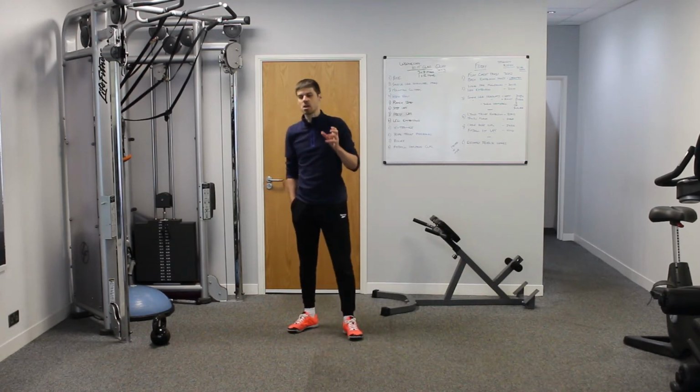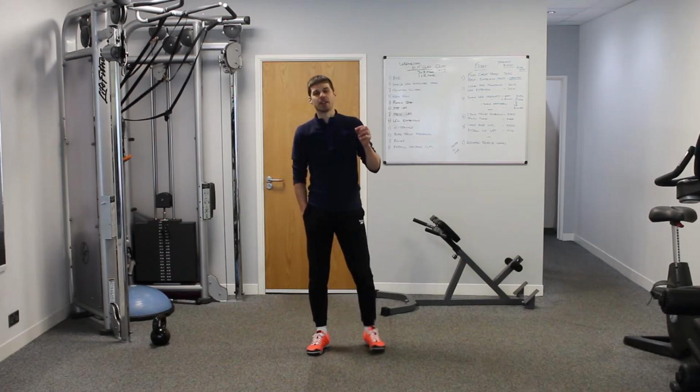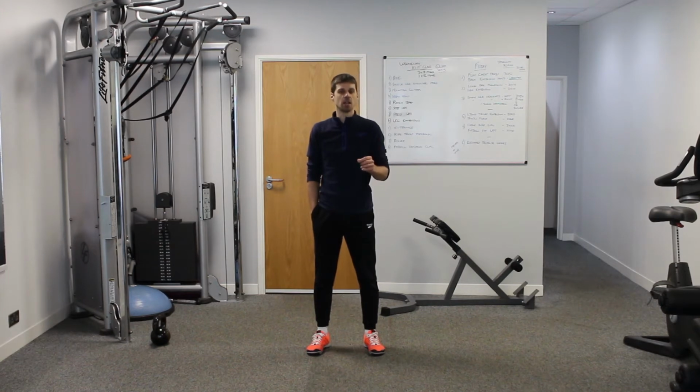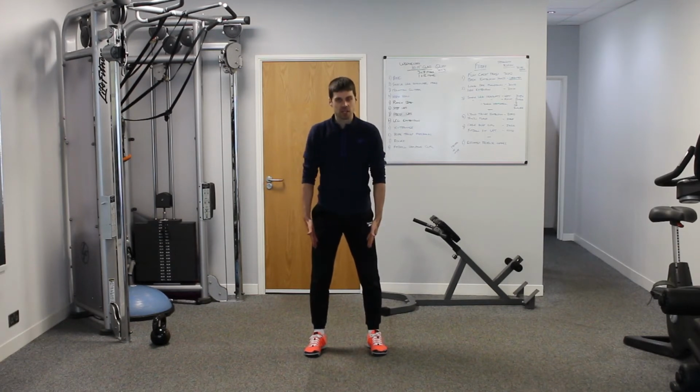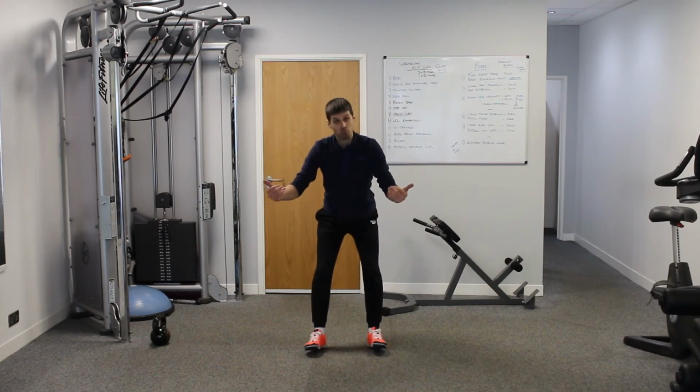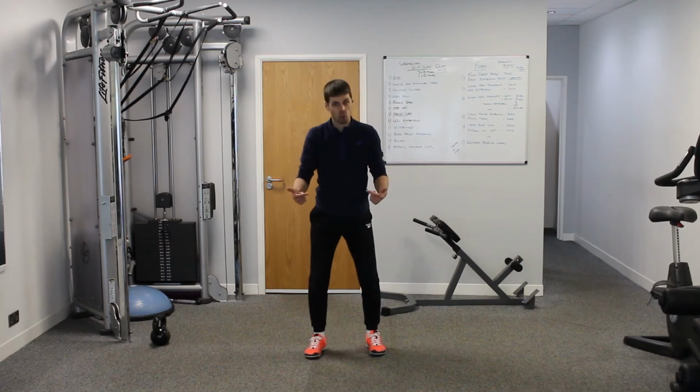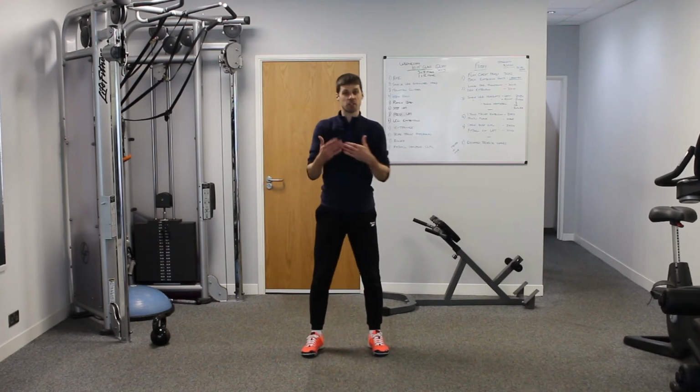So again, if we go back to what we talked about with the ankle, and it's all about the centre of gravity with regards to the body. So the body's trying to keep it over the feet. If it goes back, we're going to fall backwards. If it goes too far forwards, we'll fall forwards. So what the body's trying to do is optimise it and balance that.